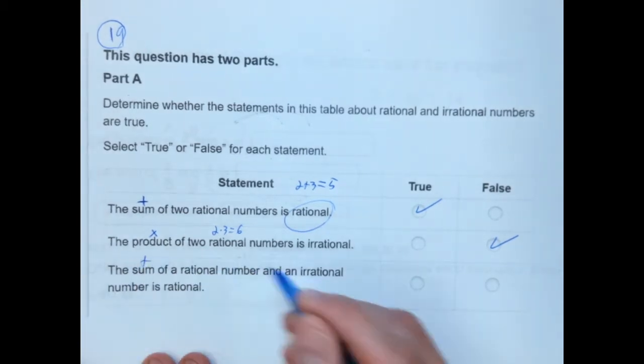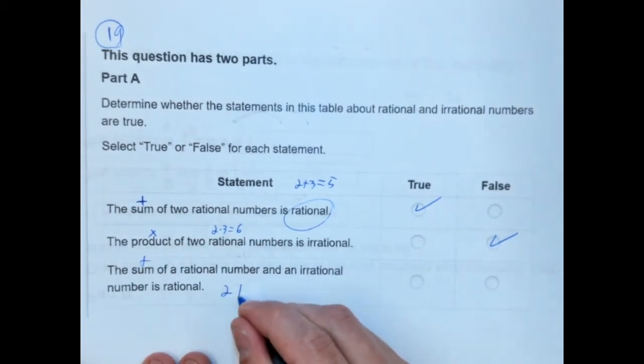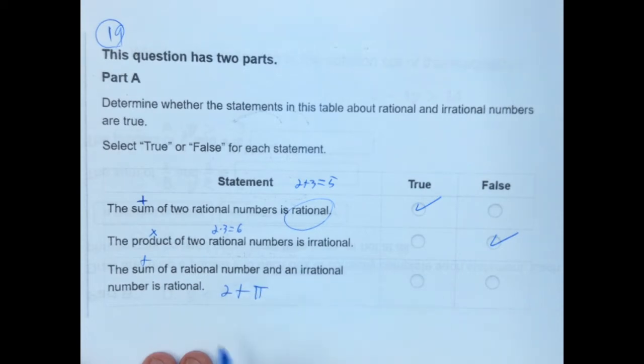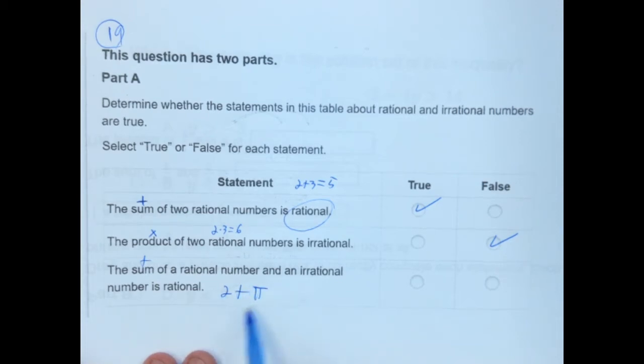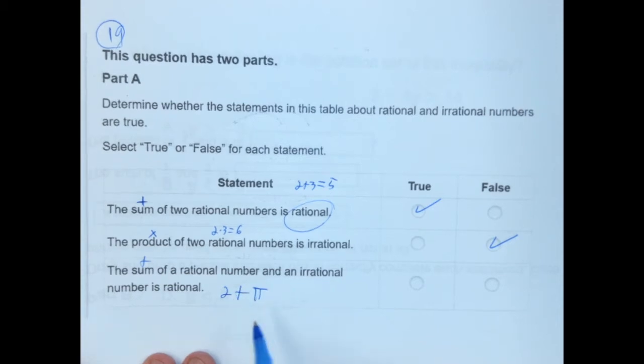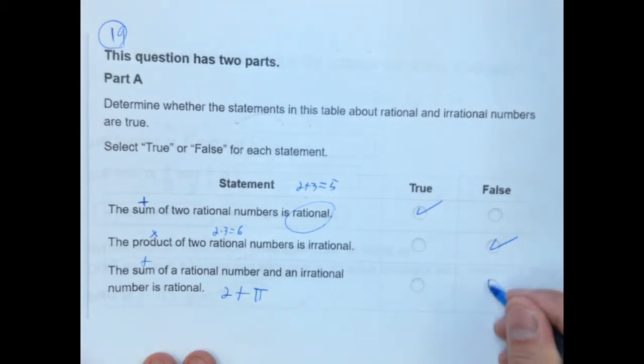Okay, so sum is addition. So we'll do 2 for rational, plus irrational, pi. Is it rational? No, it's not rational because this is as good as it gets. We can't really simplify this anymore. And as long as there is an irrational number here, that means the whole expression is irrational. So no, it's not rational, it's false.